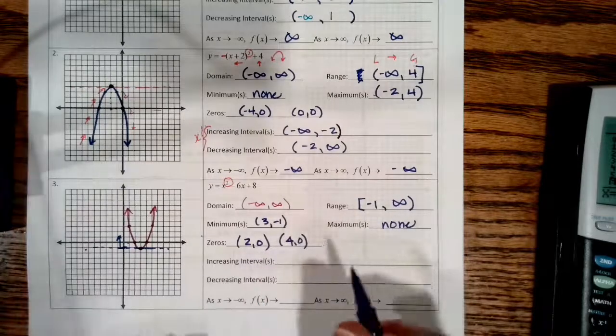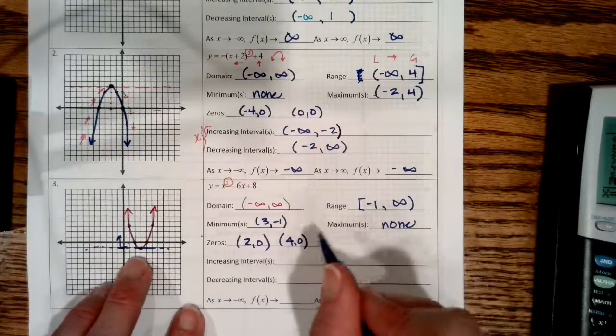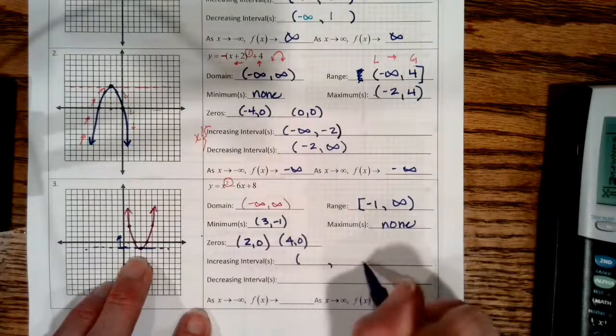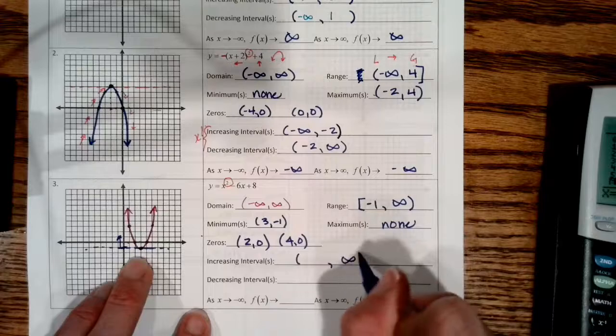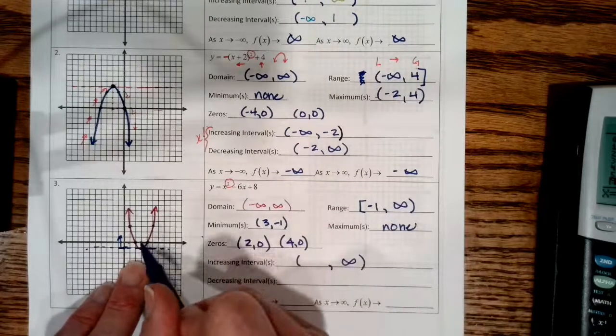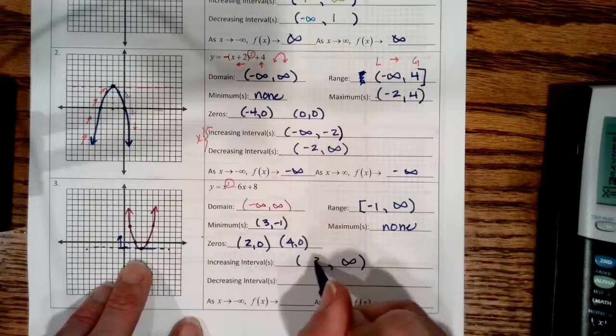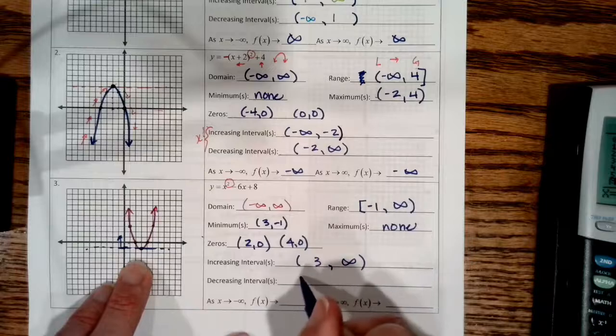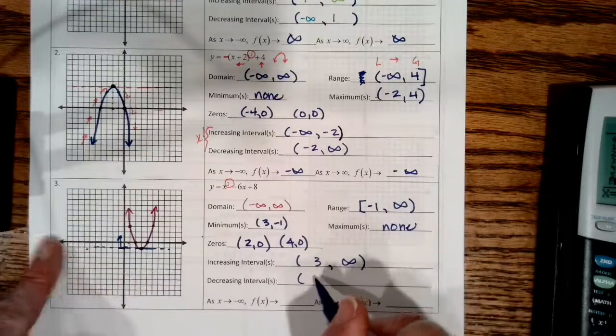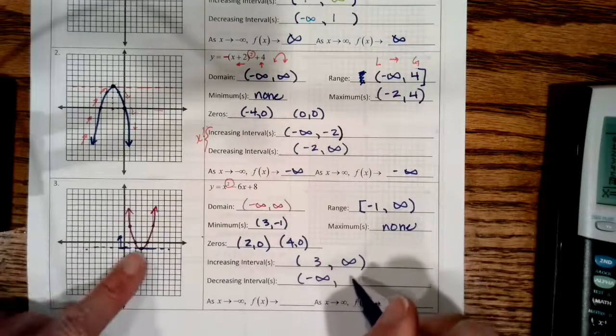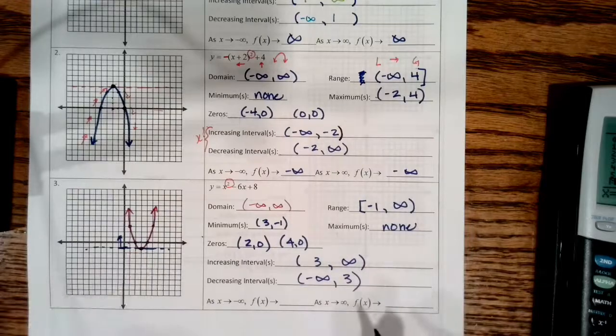My graph is increasing from my vertex point all the way up to infinity, and the x-coordinate of my vertex point is 3. My graph is decreasing all the way starting here at negative infinity and up to but not including 3. My end behavior is positive.